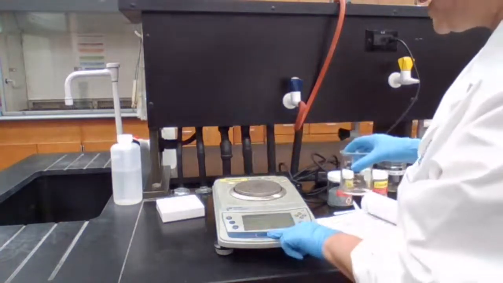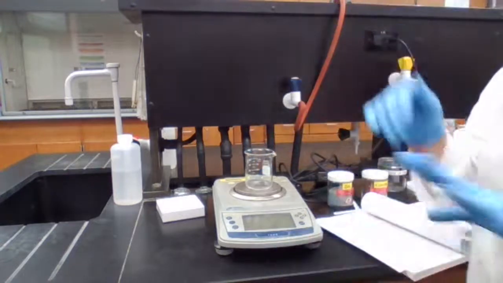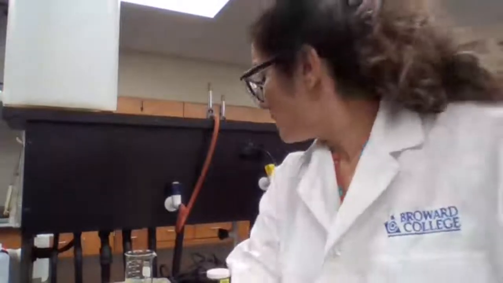So I have to give the mass of the empty beaker to you. The mass for the empty beaker here is 107.114. This is the mass of the empty beaker.